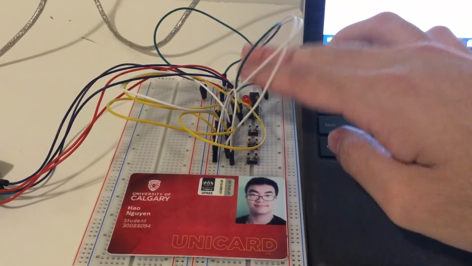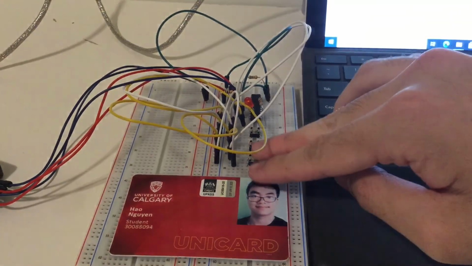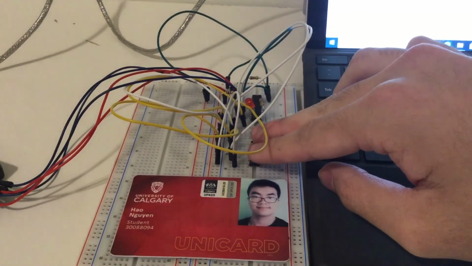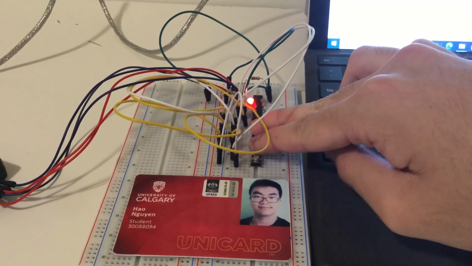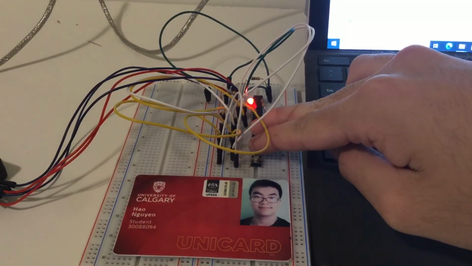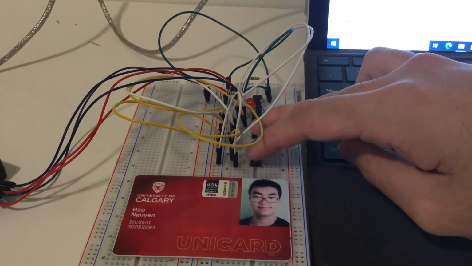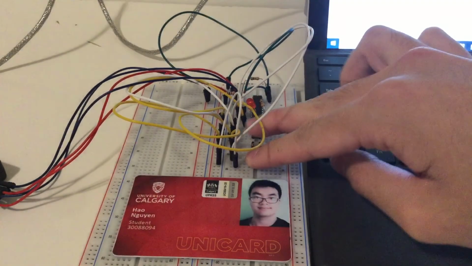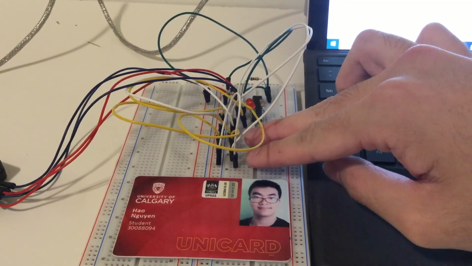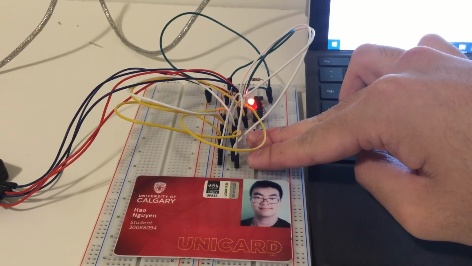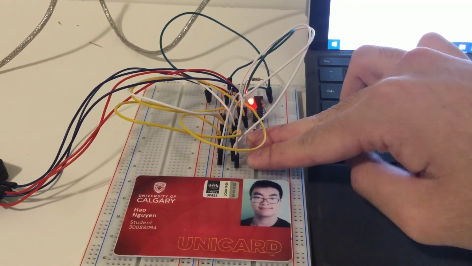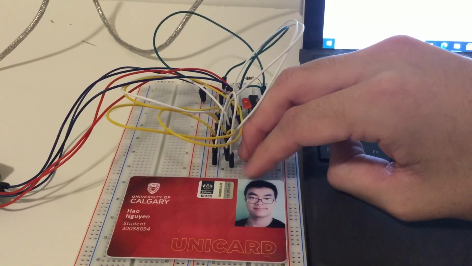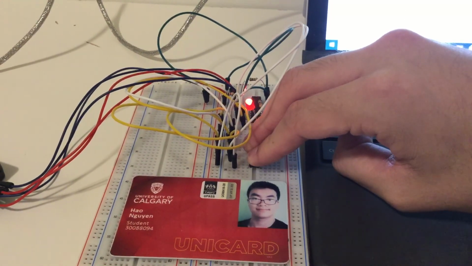Now I will press 2 or more buttons for the third example. This is the first and second button pressed. This is the first and third button pressed. This is the second and third button pressed. And here are 3 buttons pressed.